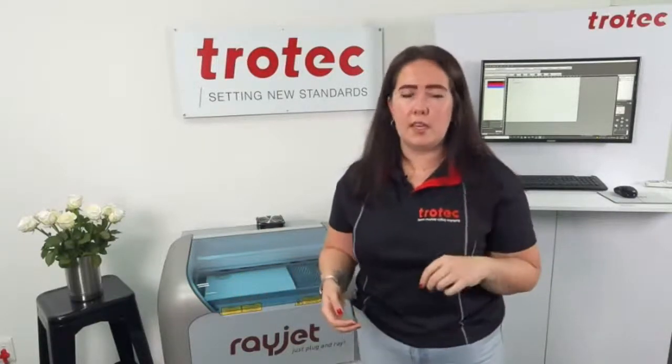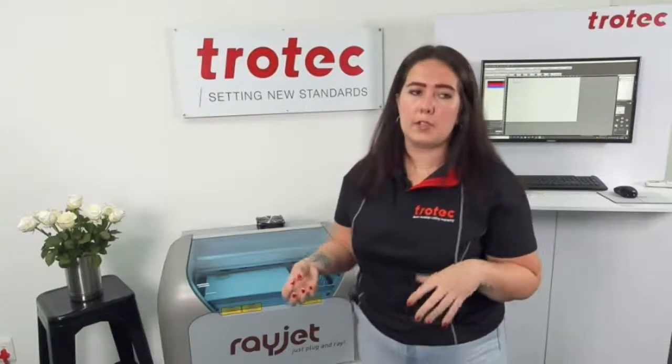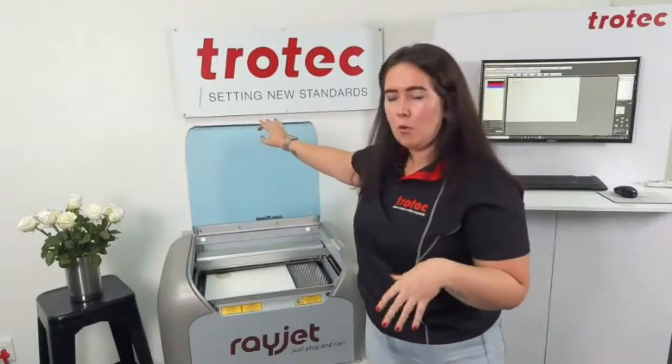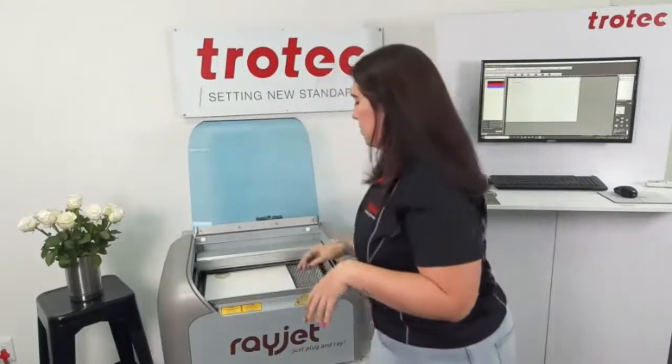If you compare the price of ink as opposed to an engraved piece of paper, it's going to work out far cheaper. Something that you should also always keep in mind when working with paper or cardboard is that you should obviously keep your air assist on. And we do that so that it doesn't have any risk of flaming or charring the cardboard or the paper that we're working with.